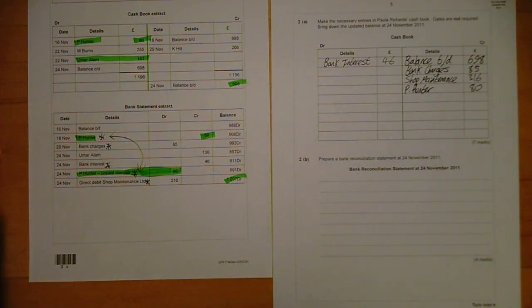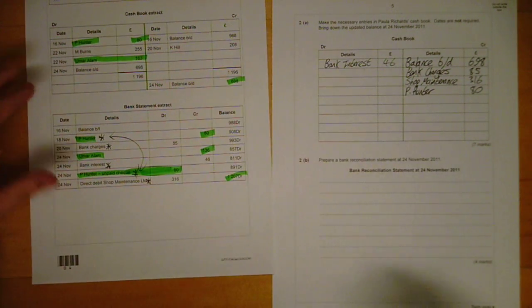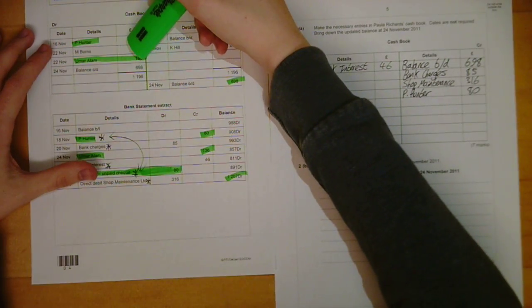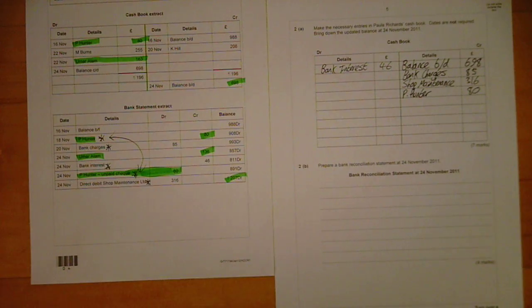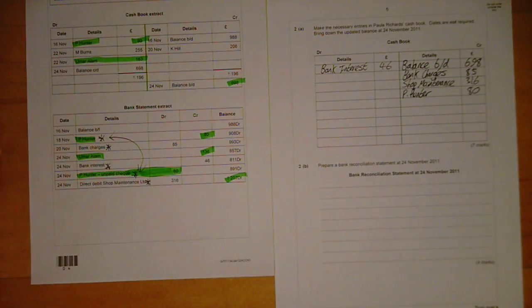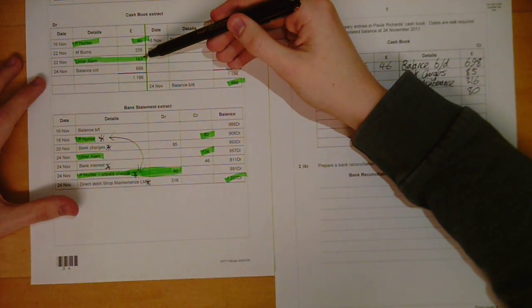163. We also have Umar Alam here, 136. So what is this? Is this an error of original entry? Is it we thought we were going to get 163, but we only got 136? What is it? It doesn't really matter. It's going to be the same resolution. The same solution is going to occur no matter what we think. So our debit side is too high.